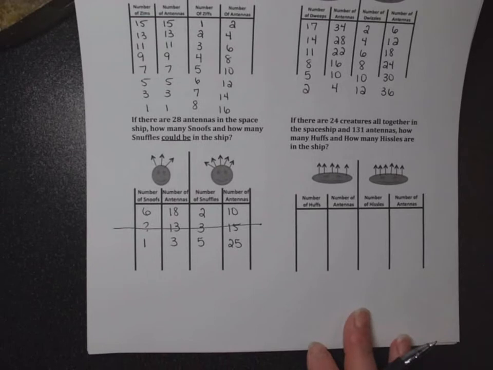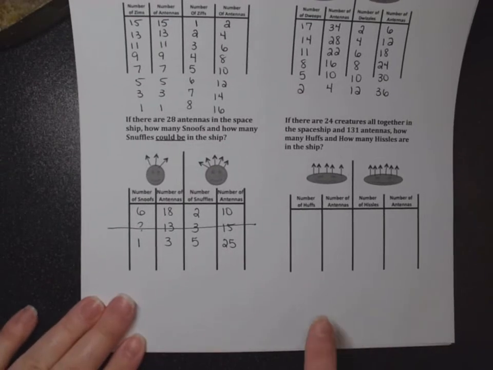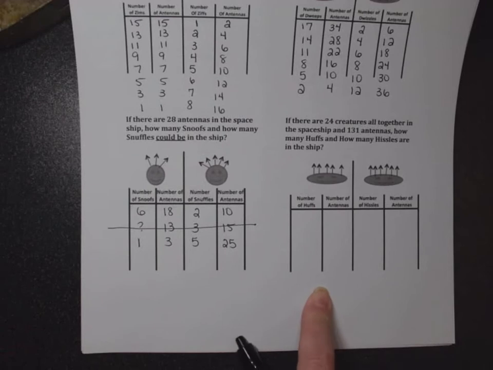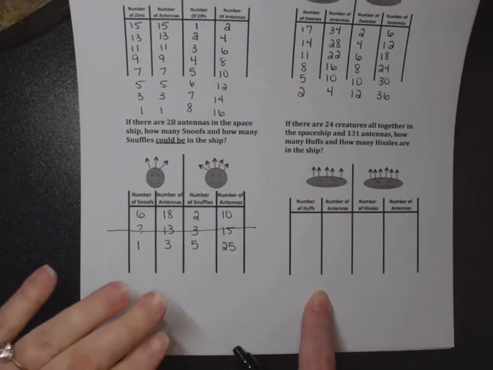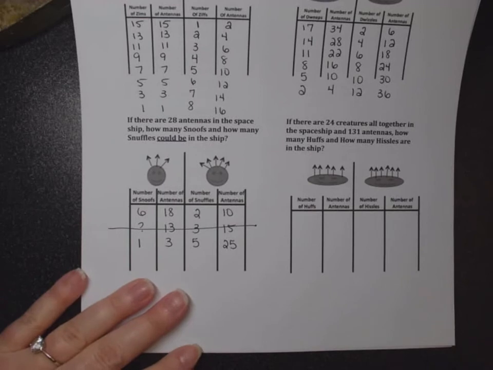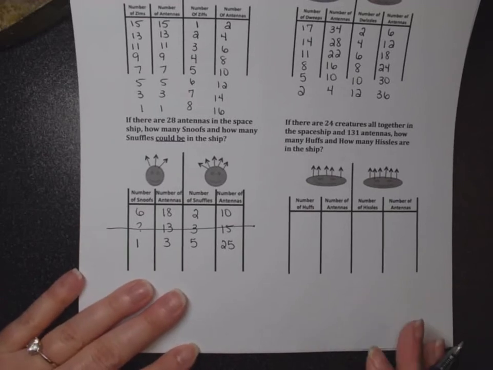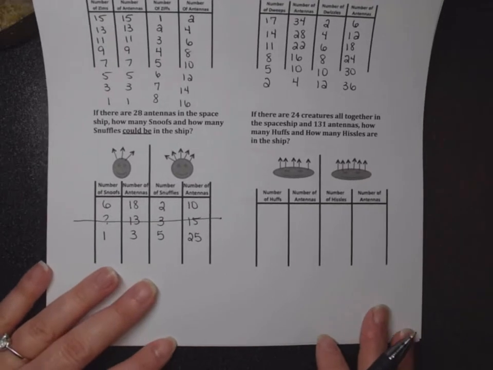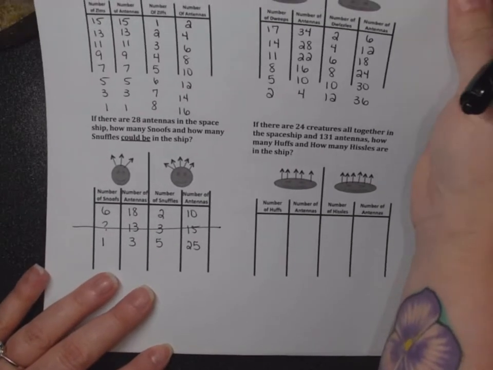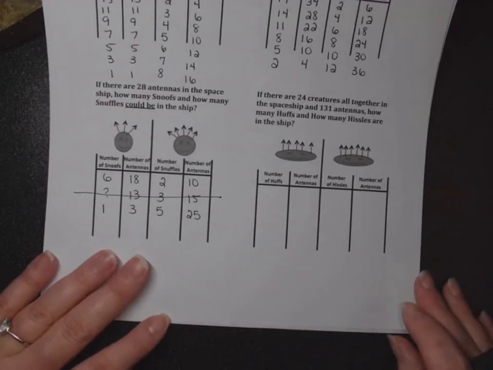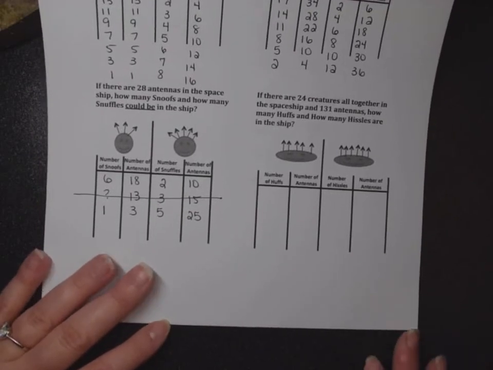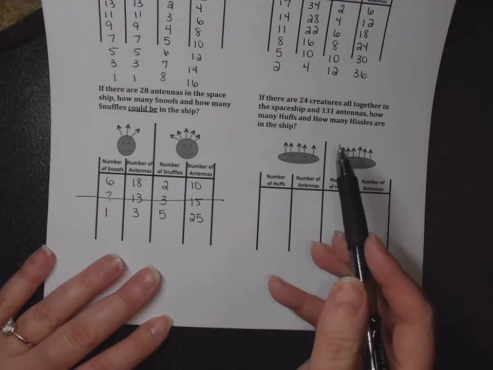All right. So last but not least, this last one is a little bit different. Notice this actually gives you a little bit more information. It tells you how many creatures there are as well. So you actually can set up a system of equations here. I want to show you how you could do that, but then I also want to show you how you could show pre-algebra students how to solve this, because pre-algebra students aren't going to know how to do a system of equations. They don't learn that till about Algebra 1, sometimes 8th grade math.